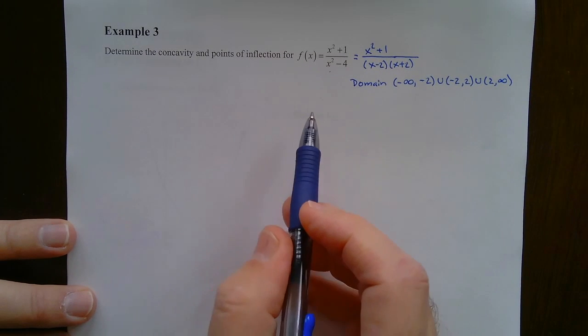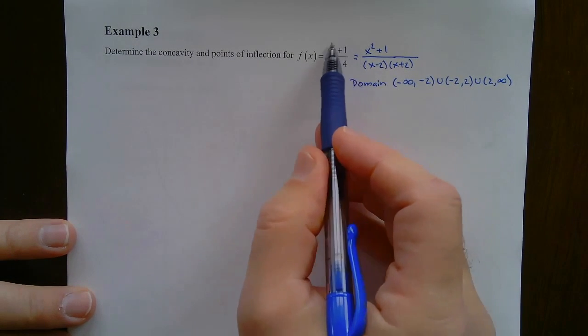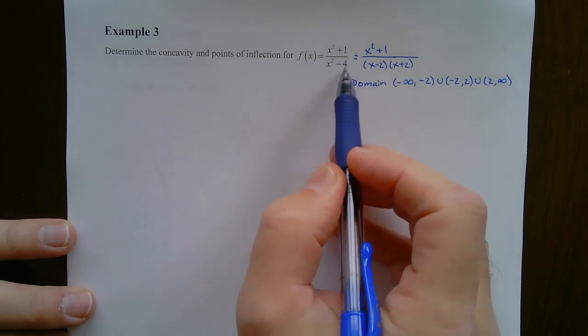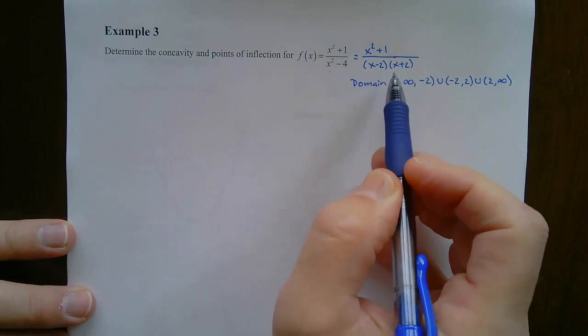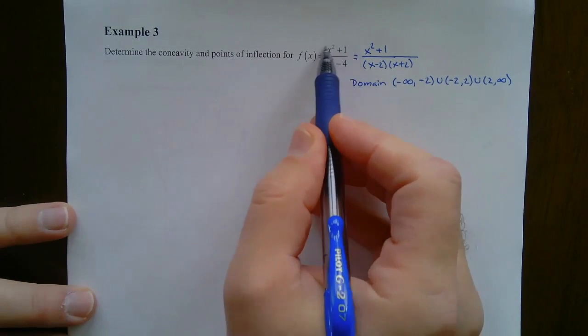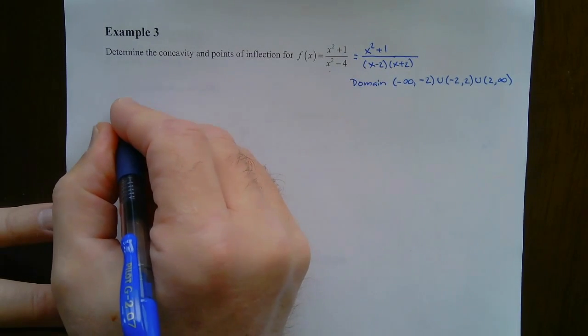So we're going to have to find the first derivative, and I would use the quotient rule to find the derivative. I wouldn't use the factored form because that's just going to be harder to do. So I would use this original form that we have to find the first derivative.